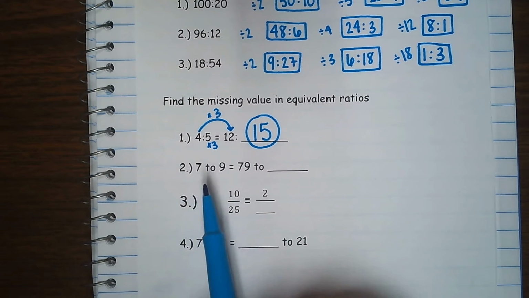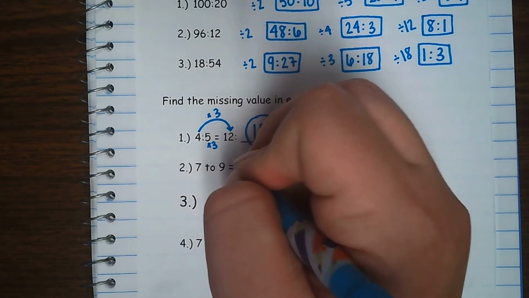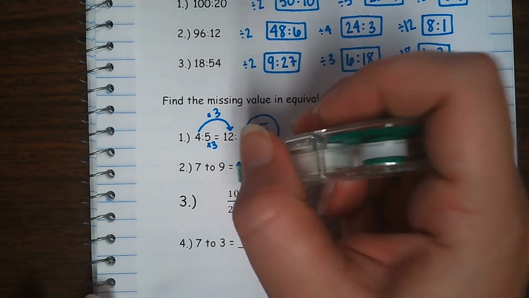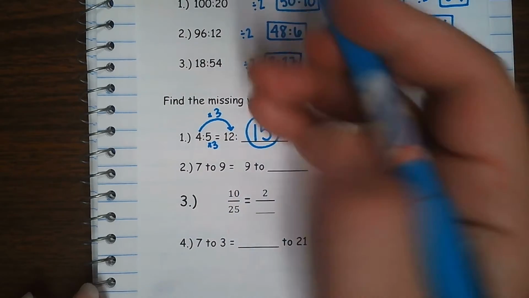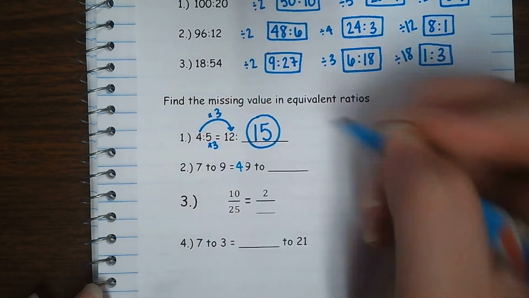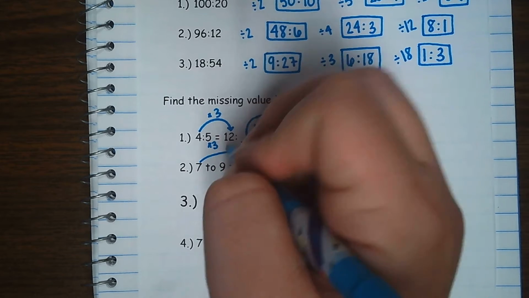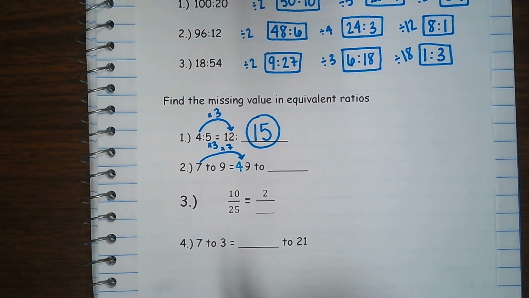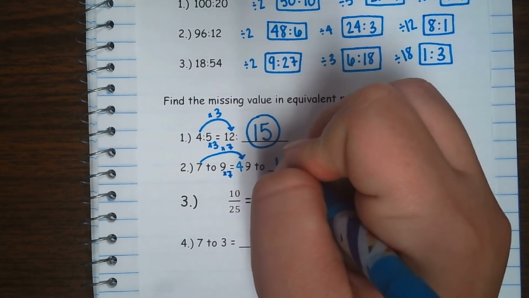Okay, on this next one, I think I have a typo. I think that 7 should actually be a 4. So I'm going to white it out. You can cross it out. I just noticed that. I apologize. It should be a 4. To get from 7 to 49, we have to multiply by 7. So 9 times 7 would give us 63.